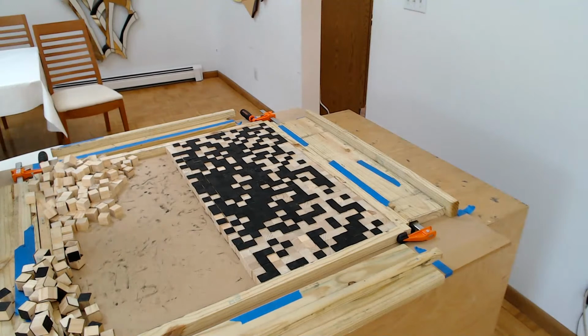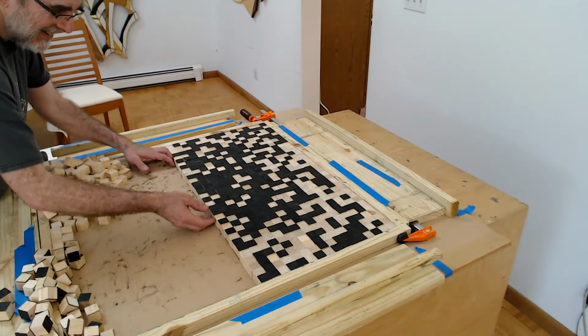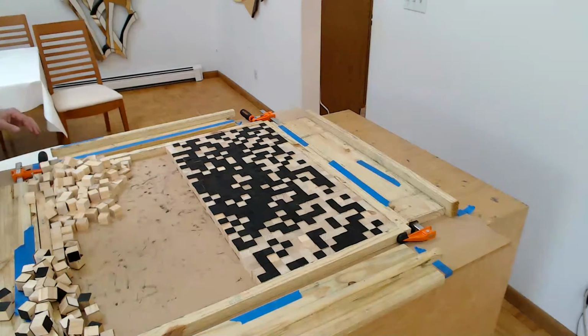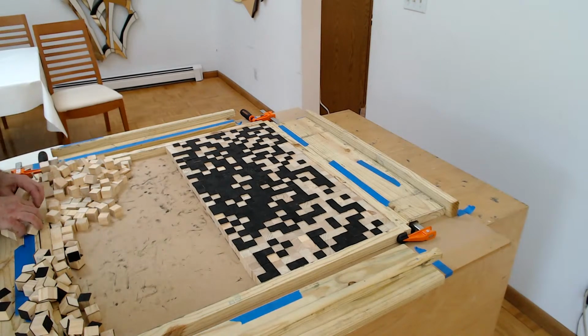I am very envious of the people who can just sit here and draw instead of calling out every single one of these. Yep, they're getting there at some point. All right. Black, white, black, white.